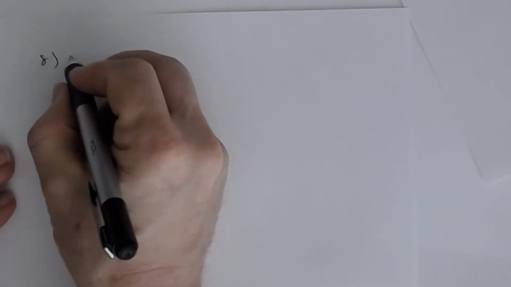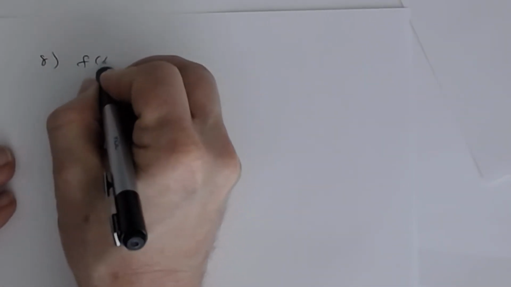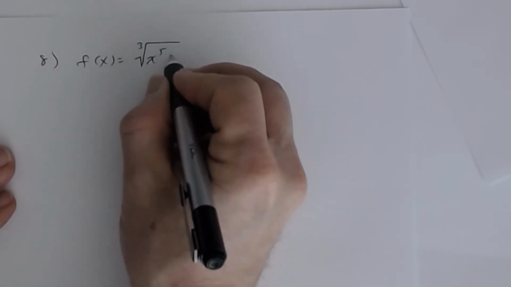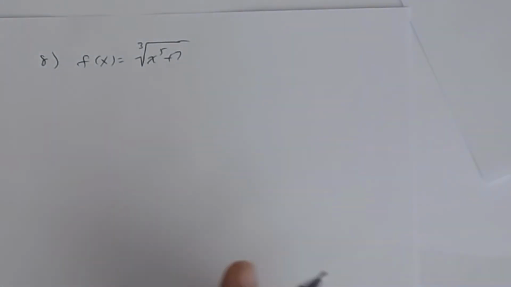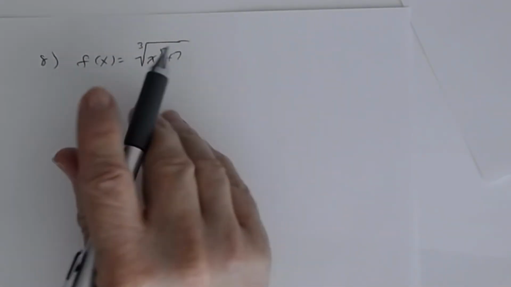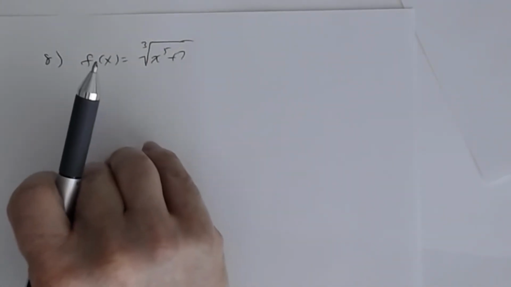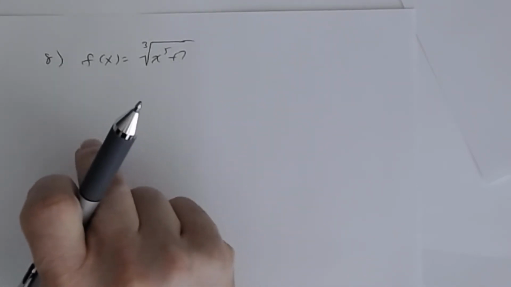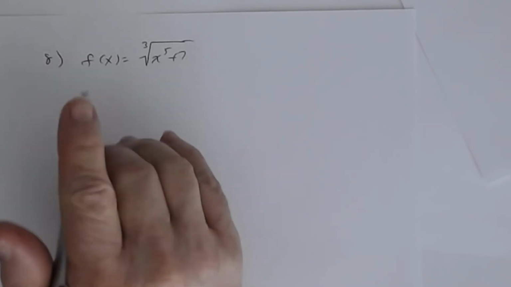Okay, let's look at number 8. Now, number 8 is going to be a different kind of function. So number 8 is this. You have f of x equals the cube root of x to the 5th plus 7. All right, so you have this function. It is 1-to-1. So since you're told it's a 1-to-1 function, you can find the inverse. I'm going to do this algebraically.